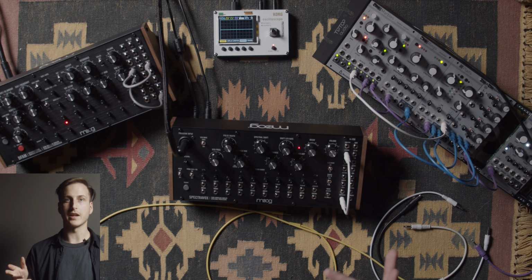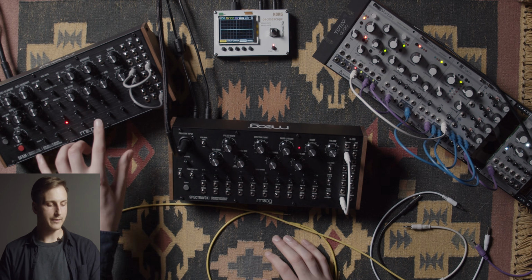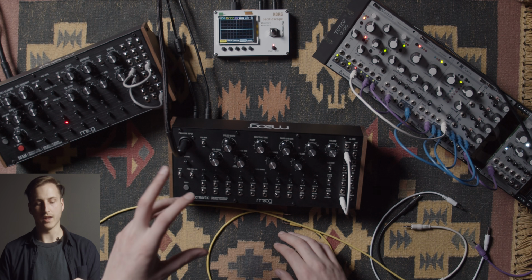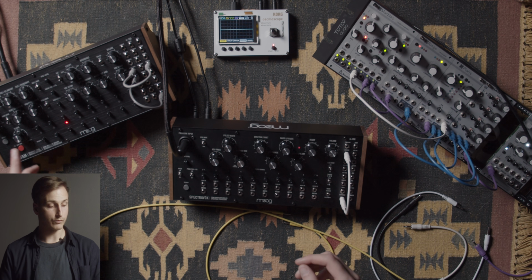Cool, so I've set up a kick and snare pattern on the DFAM. I'm going to run that through the Spectravox and see what we can muck around with. So we'll just run it on its own.